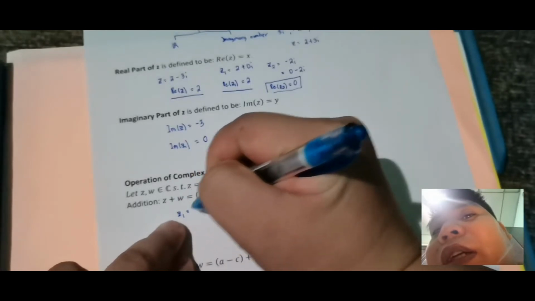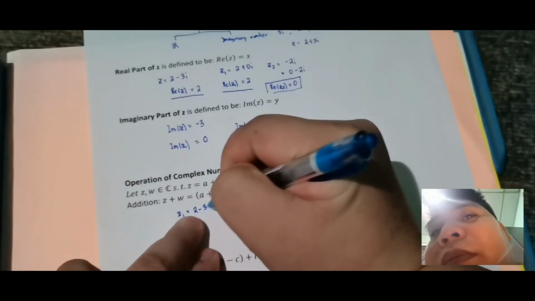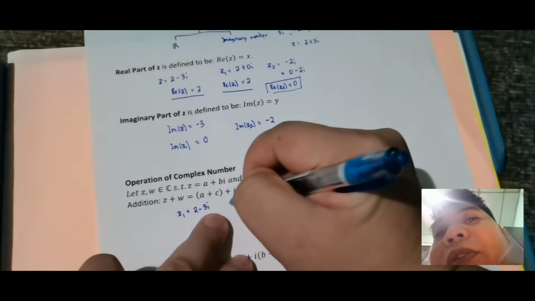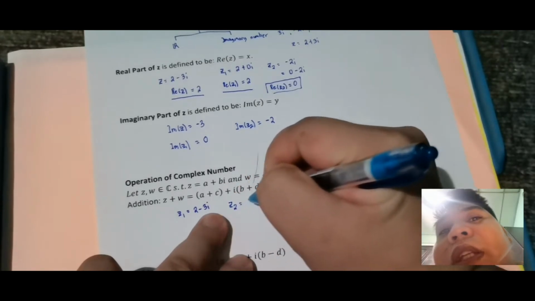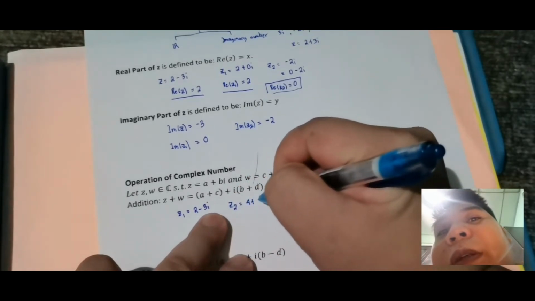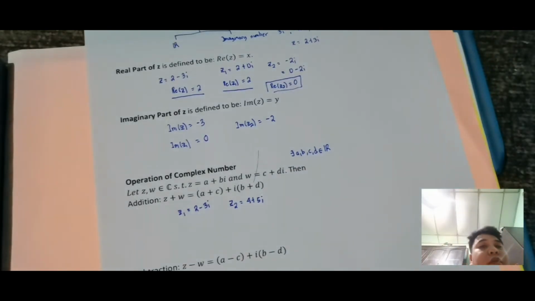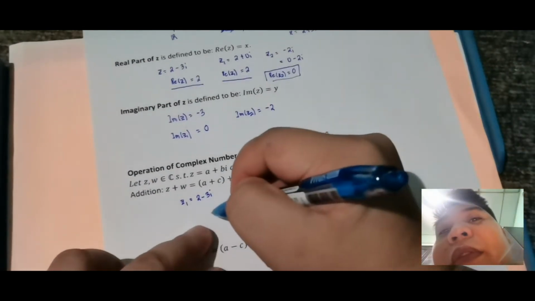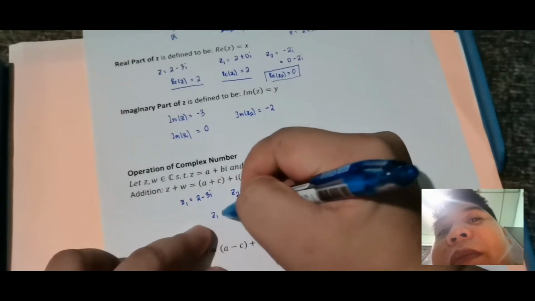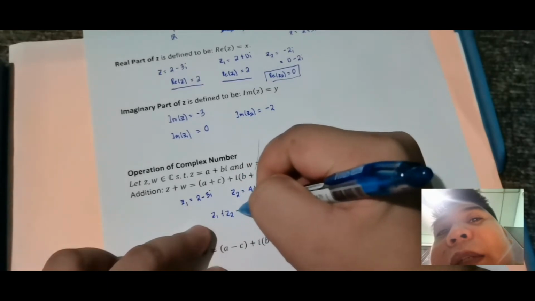For example, let c sub 1 is equal to 2 minus 3i, and c sub 2 is equal to 4 plus 5i. Let's find c sub 1 plus c sub 2.